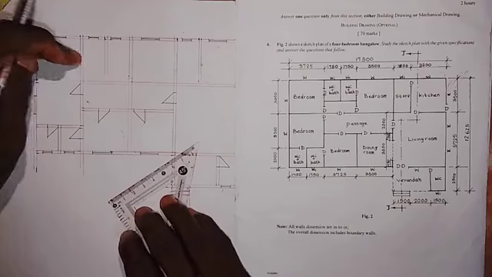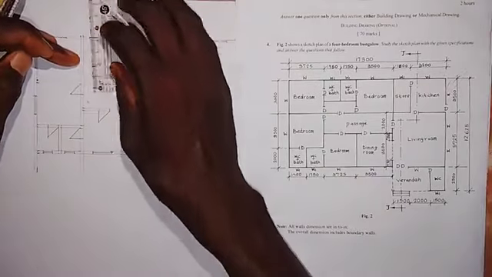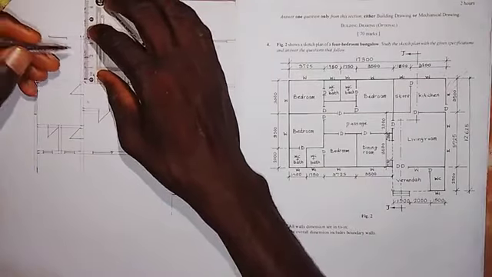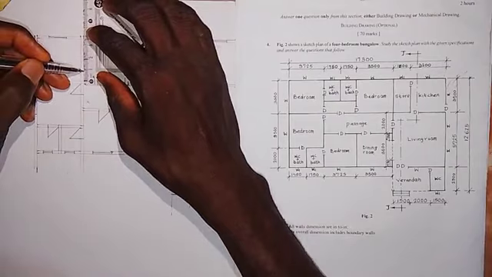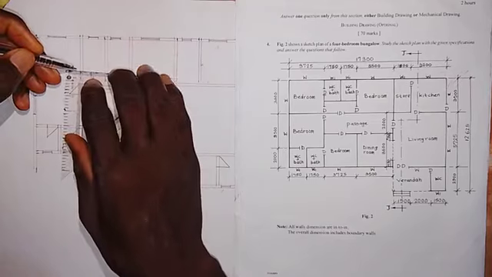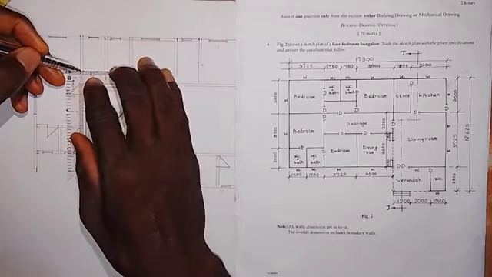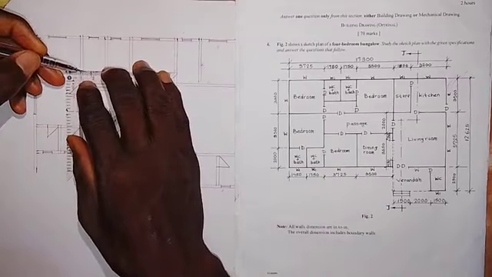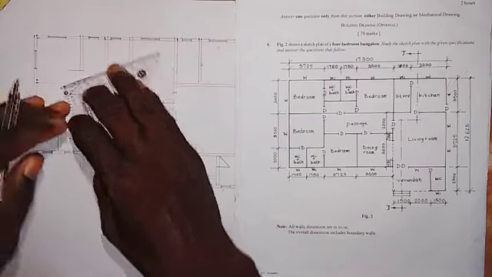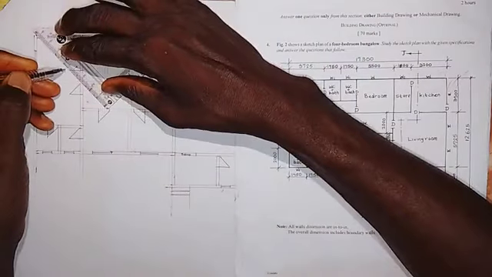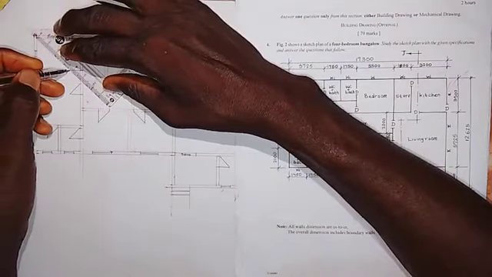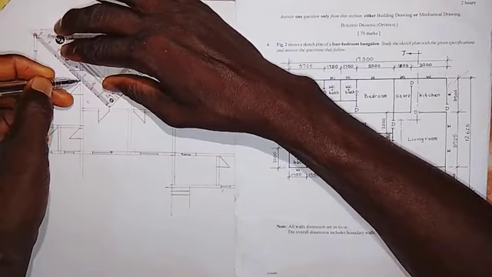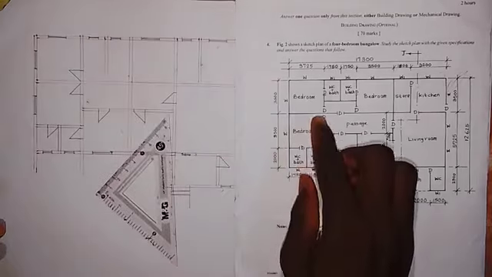So there's a door here also to this bedroom. Okay. And so we draw this line 9 millimeters up, and then we fix this door. So we have fixed the door here.